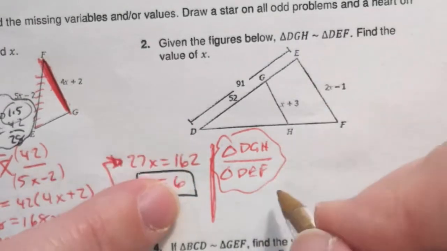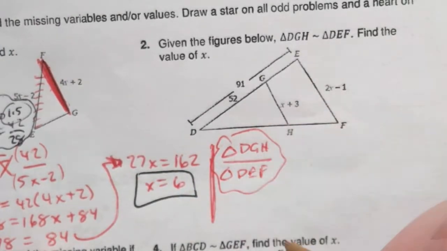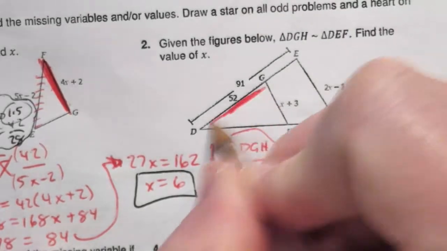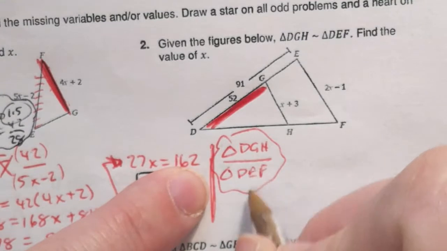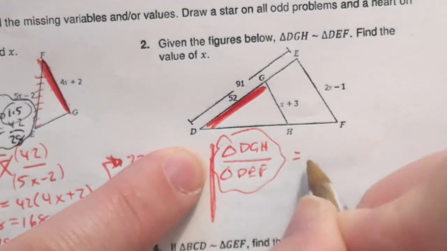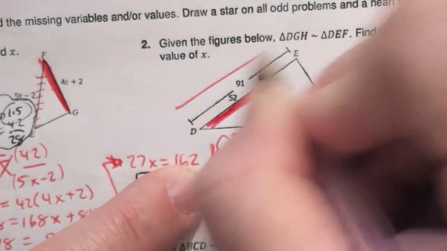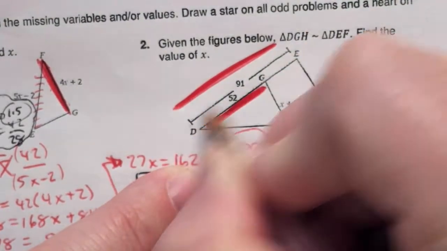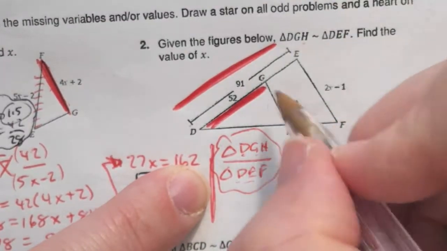Okay, so let's see. I would always focus on the smaller triangle first. So just focus on the smaller triangle. So we have DG. That would go on the top. D to G would be 52. Now D to G matches up with D to E. So D to E would be all of that. D to E, and what's that? 91.